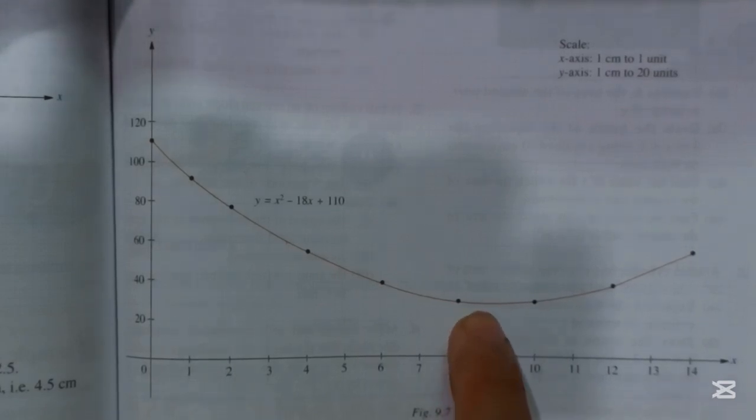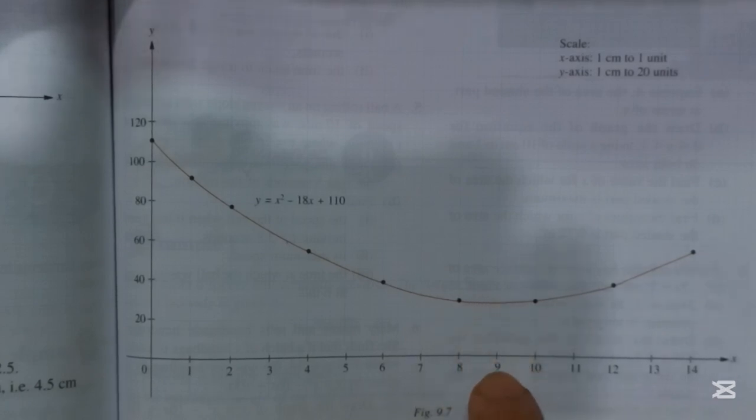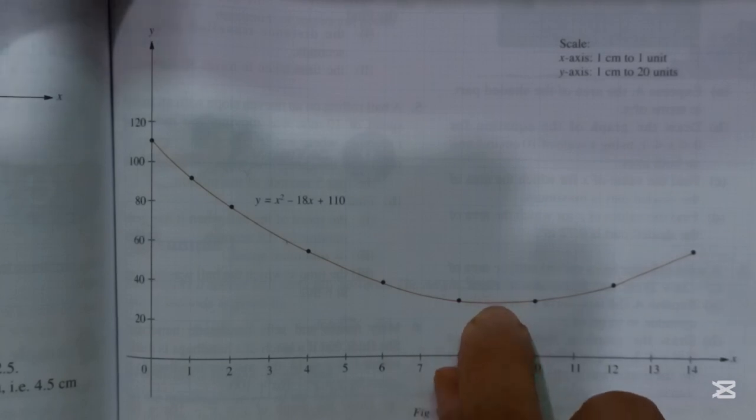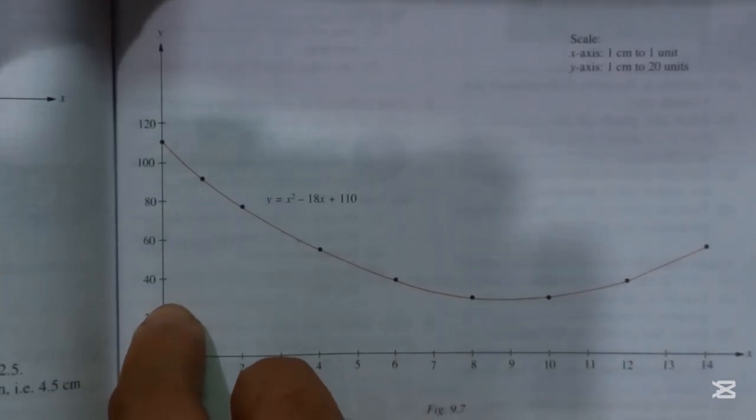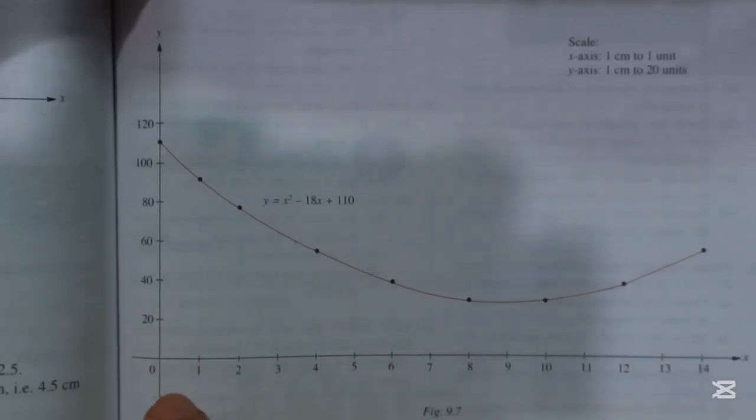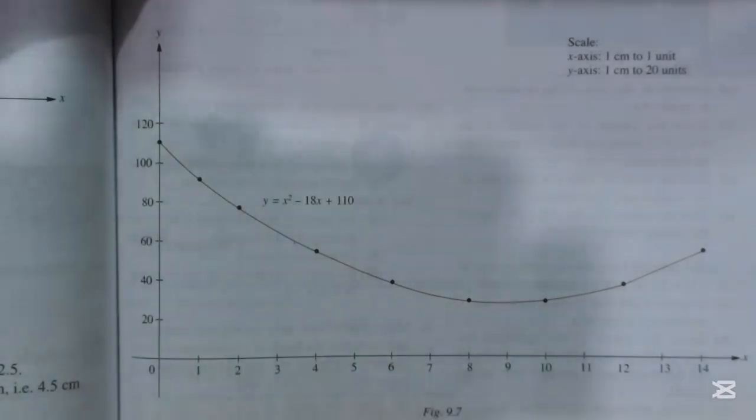price is here. From this point, this is the minimum point, that is at 9. From here you will intersect the y-axis with the help of the scale. But before this you have to have a full grip on what value one small box represents on the x-axis and on the y-axis.